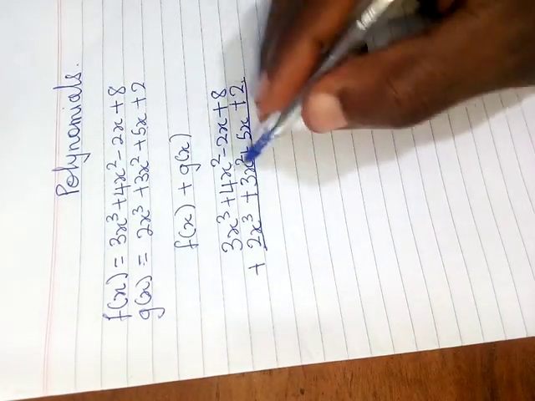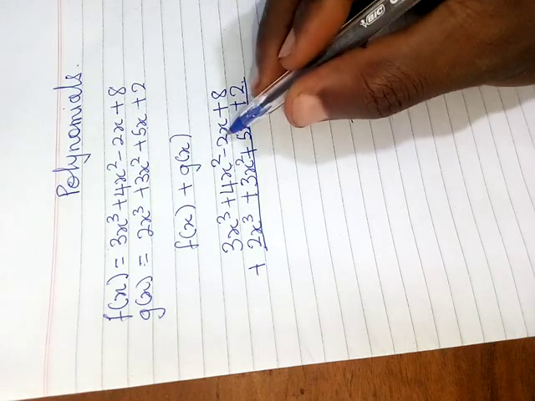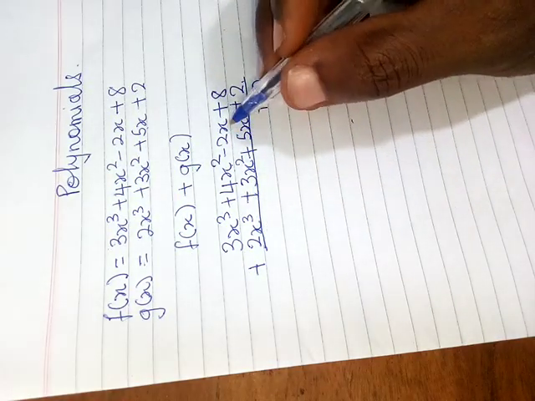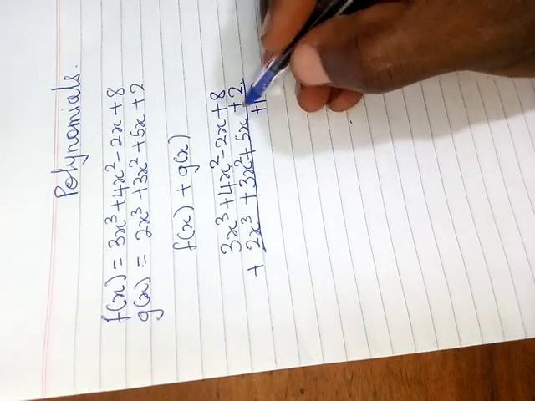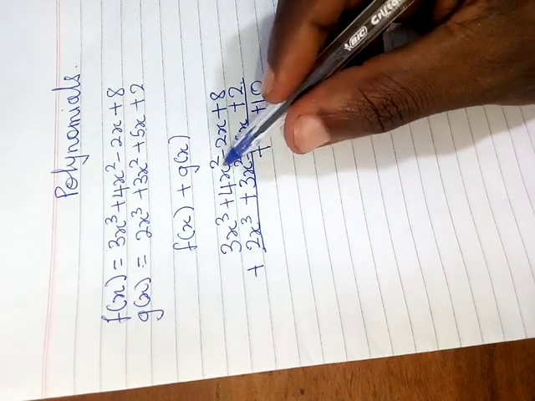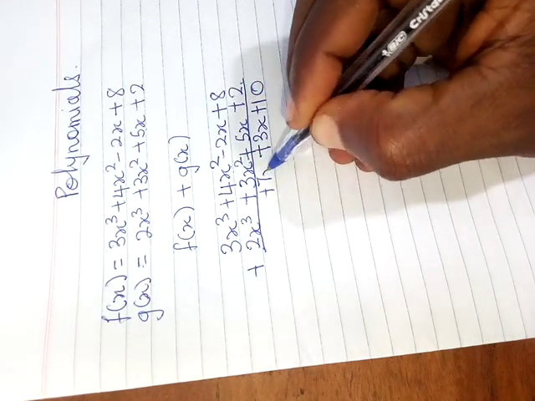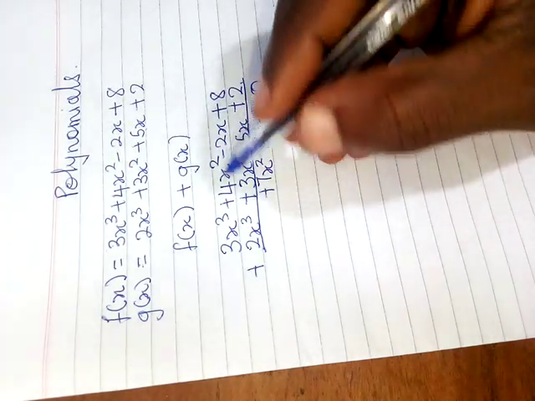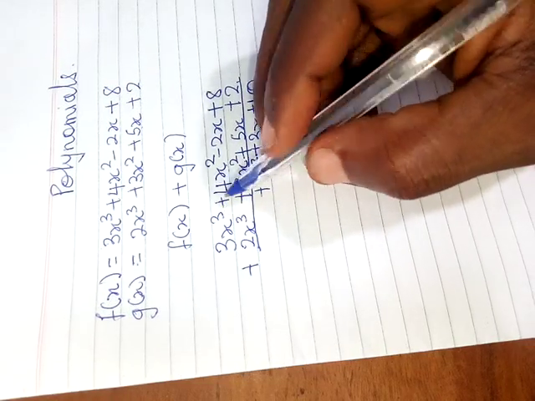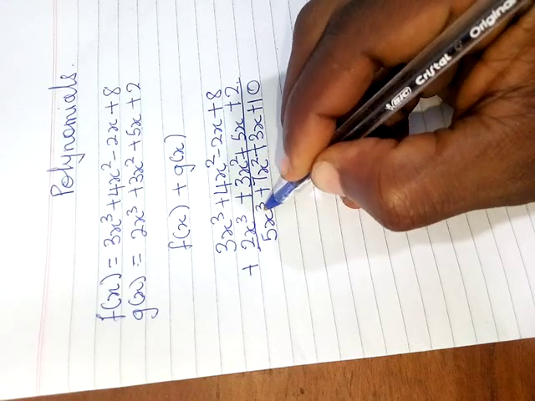So let's see. 8 plus 2 is 10. So that's positive 10. Negative 2x plus 5x, as we know in algebra, we are going to obtain positive 3x. 4x squared plus 3x squared will give us positive 7x squared. Then 3x cubed plus 2x cubed will give us 5x cubed.